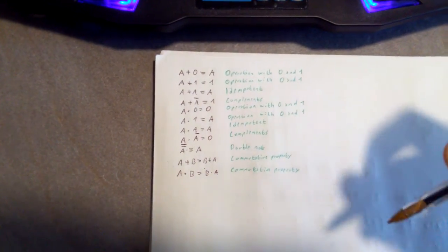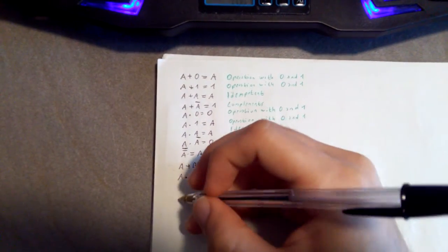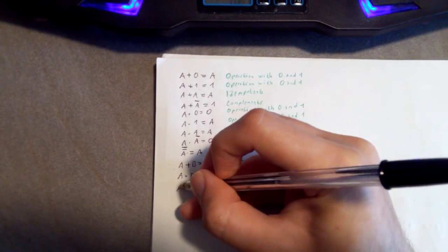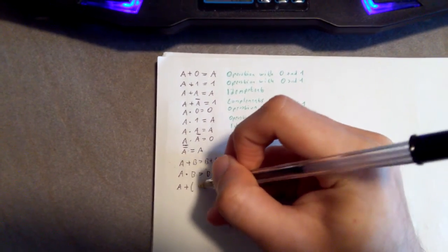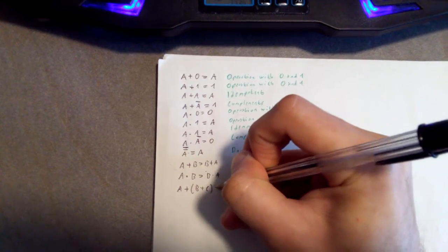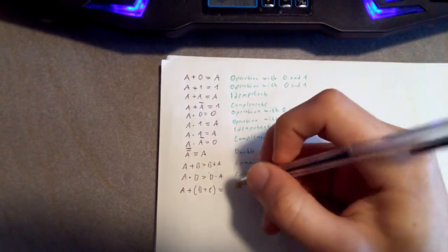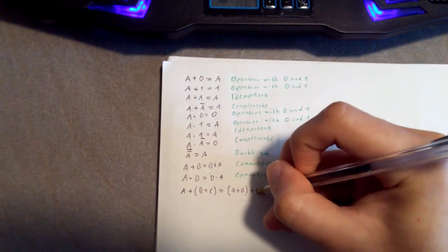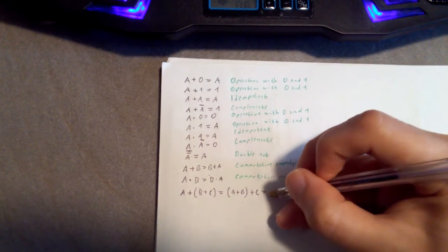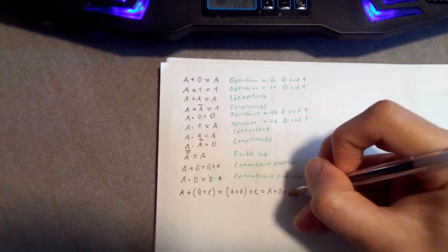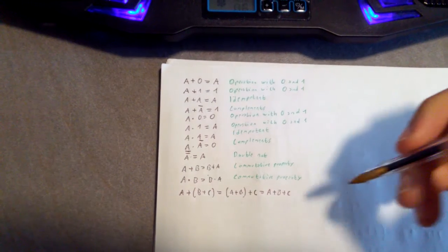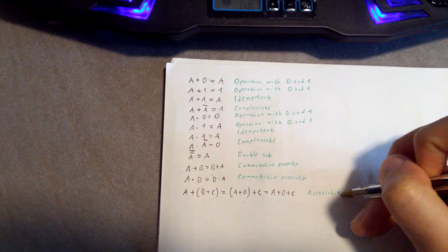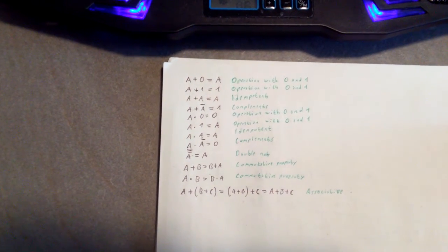Then we have the associative property, which basically says that, well, if we say that a plus b plus c is equal to a plus b plus c, which is also equal to a plus b plus c. So this is the associative property.